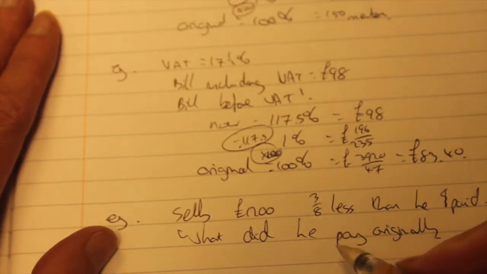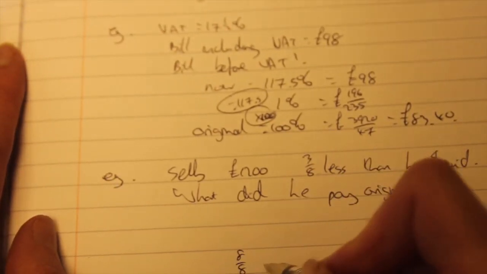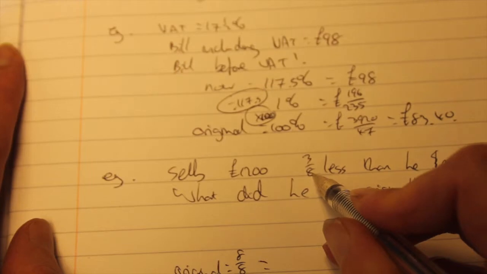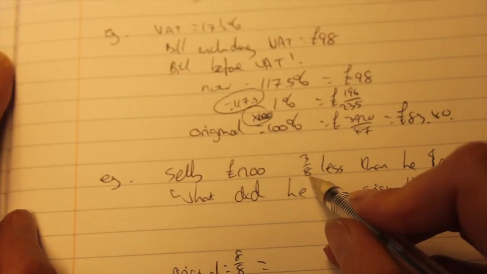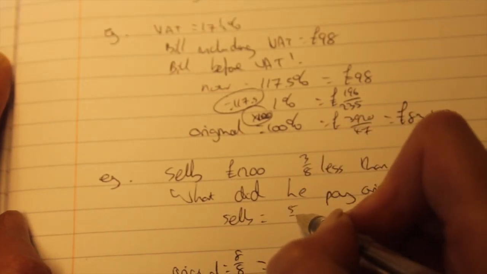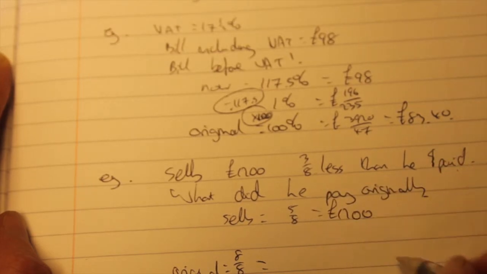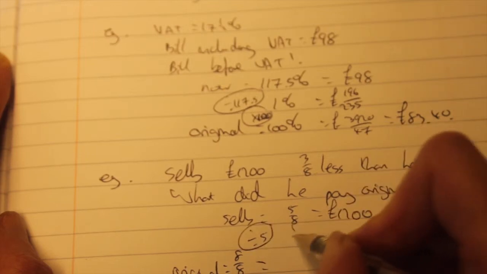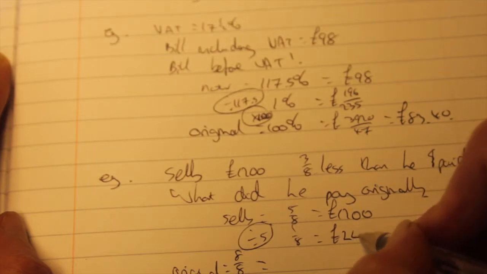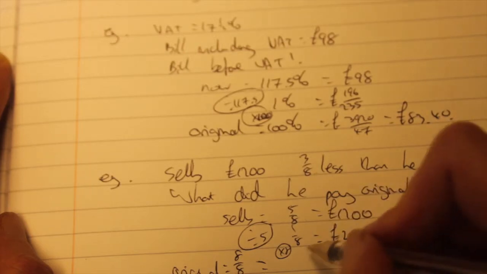Now, instead of talking about 100%, you're going to talk about 8/8. That's the complete bike, so 8/8 is what you're trying to find. He sells it for 3/8 less than what he paid, so he actually sells it for 5/8. And you're told the 5/8 was 1,200. Again, you divide by 5 to find what 1/8 is. So 1200 divided by 5 gives me 240. And you want the full price, you want 8/8, so times it by 8 to give you an answer of 1920.